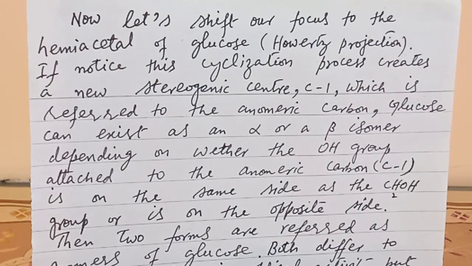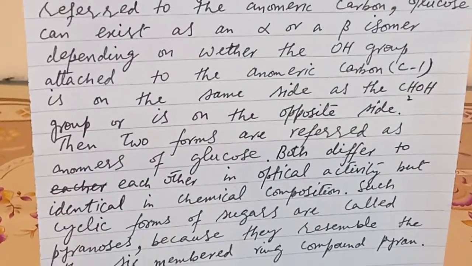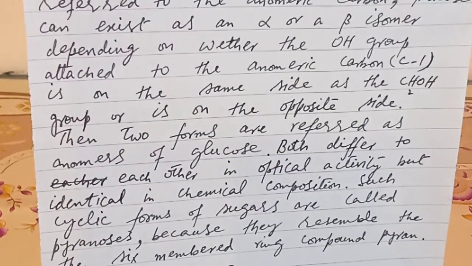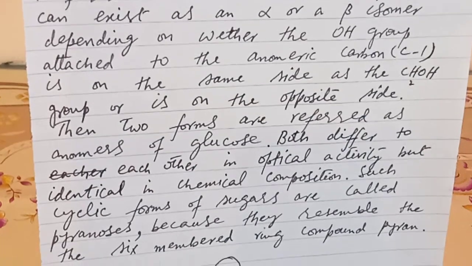Either the alcoholic group is located at carbon number 1 on the right side, that will be termed as the alpha anomer, or the arrangement of the alcoholic group on the first carbon atom is on the right side, that will be termed as the beta anomer or beta D glucose. Okay, is it on the same side as the CH2OH group or on the opposite side. These two forms are referred to as anomers of glucose. Both differ from each other in optical activity but are identical in chemical properties.